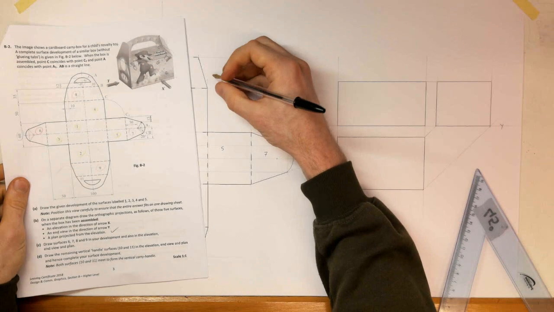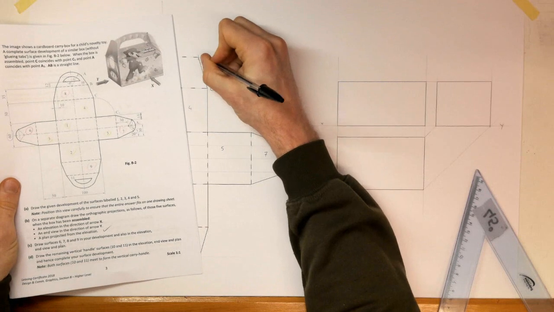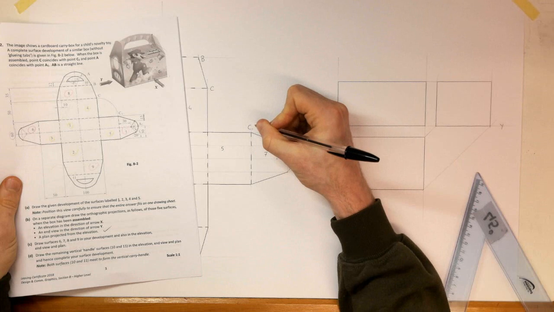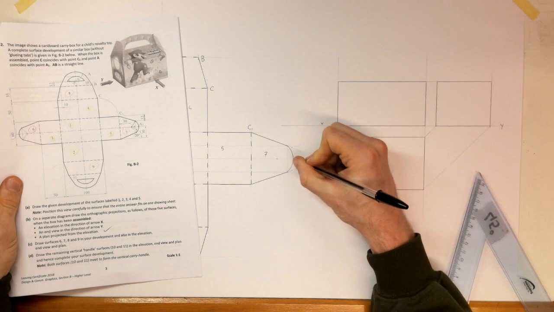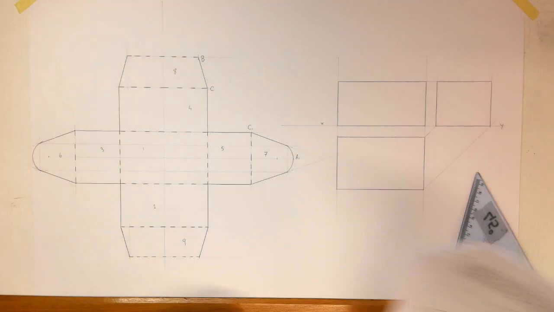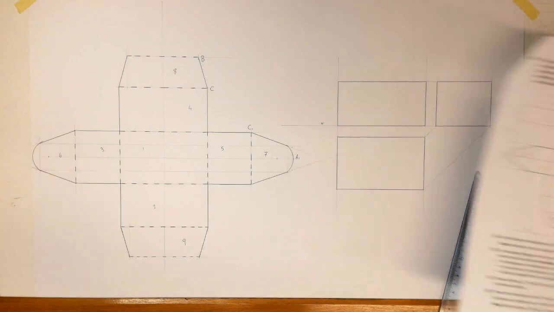Let me just label these so it's clear in my head. Here's C1 and A1 is there. We don't have a B1. Okay.